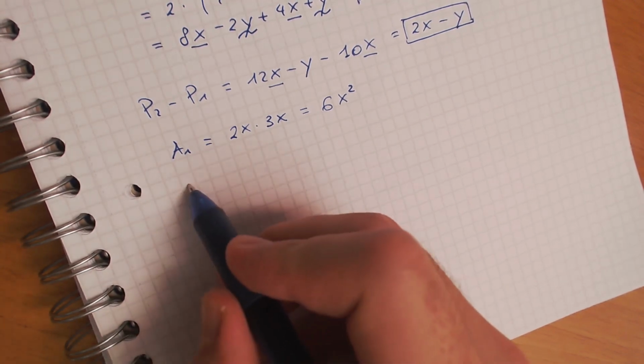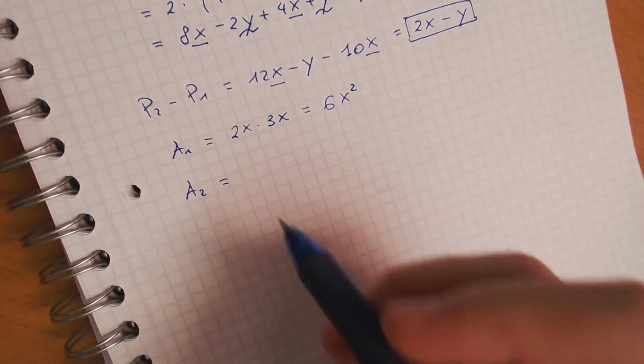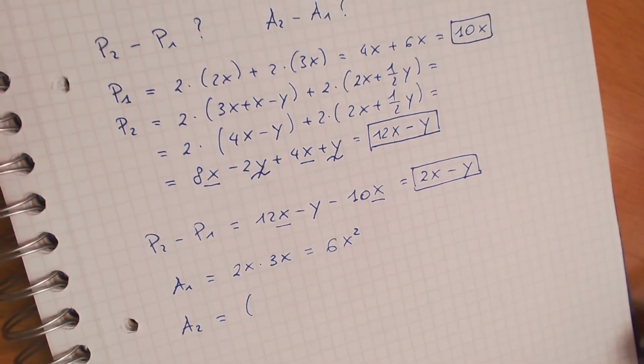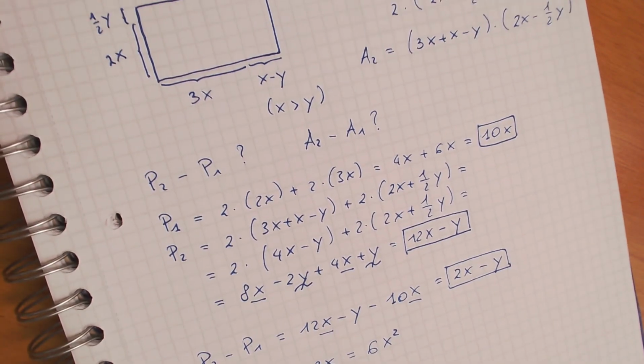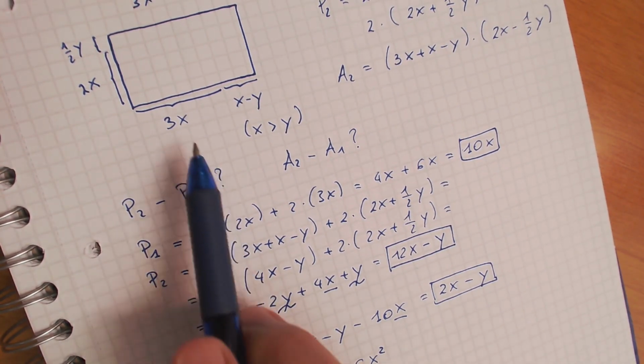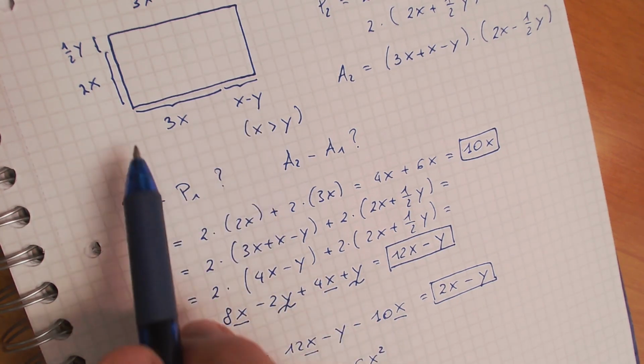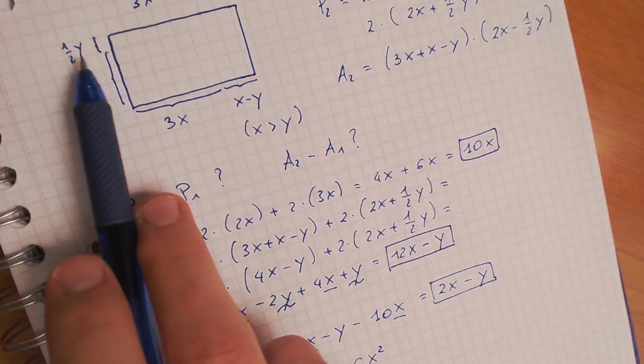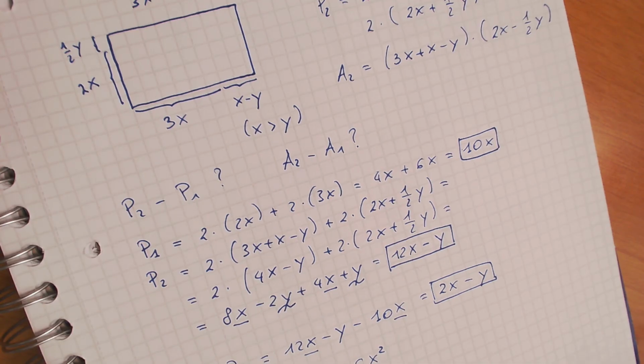Now, as far as the second rectangle is concerned, the two sides were 4x minus y, and 2x plus 1 half y.